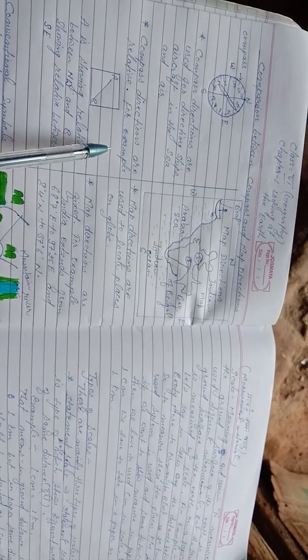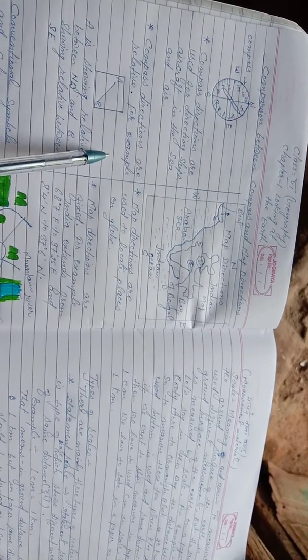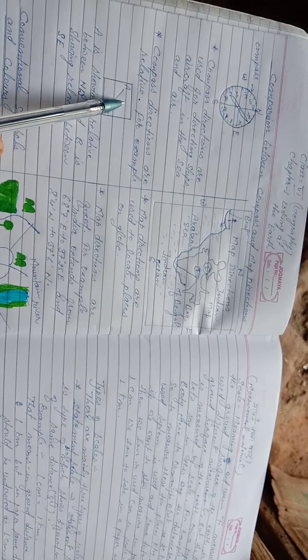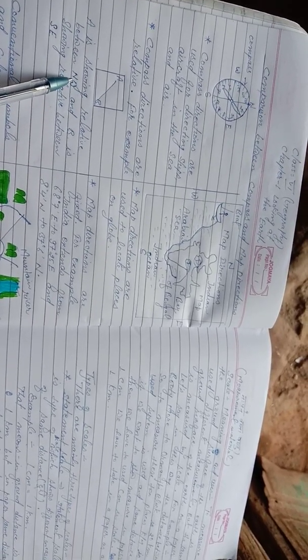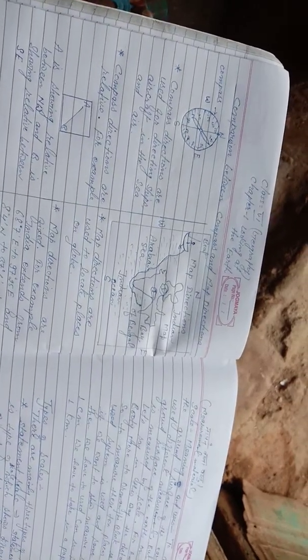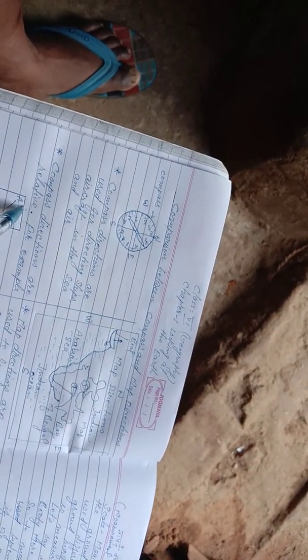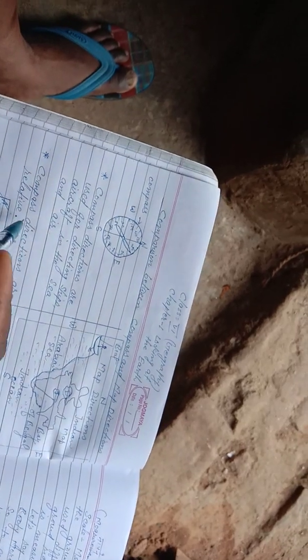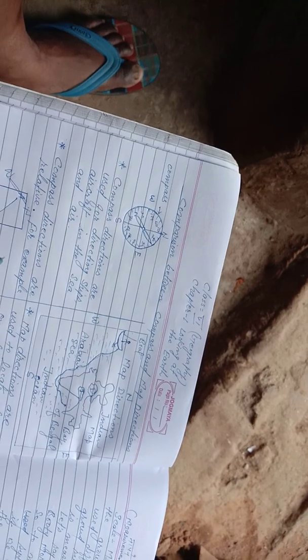Now the second point: compass directions are relative. For example, A is showing the relative between north and west. So on this side we have the northwest, here we have the north, here we have the west.